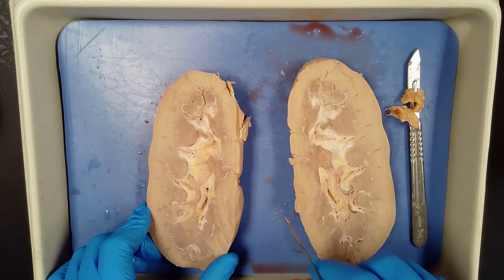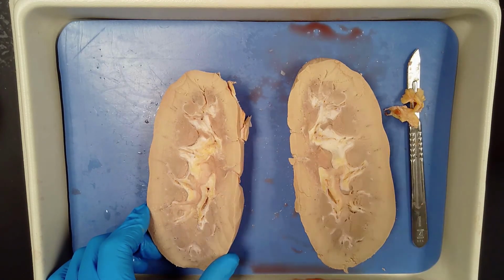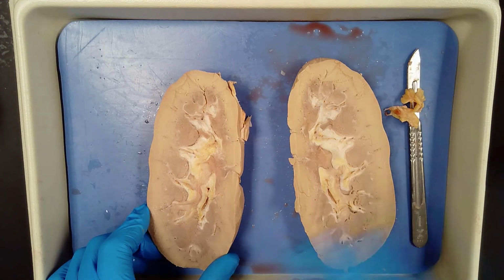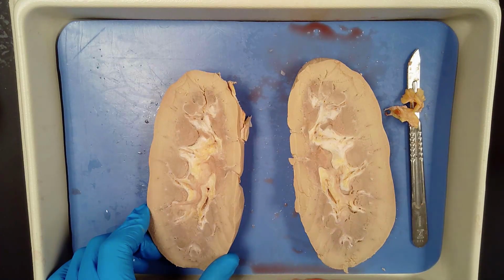This has been a tour of the kidney. Again, you saw the beef kidney. This is the kidney, and this is how it processes. Now that you understand the major structures and what they do, you can start looking at how the nephron performs its job in this kidney.